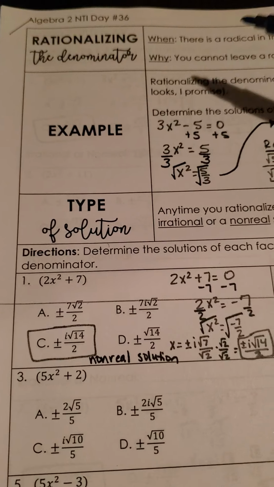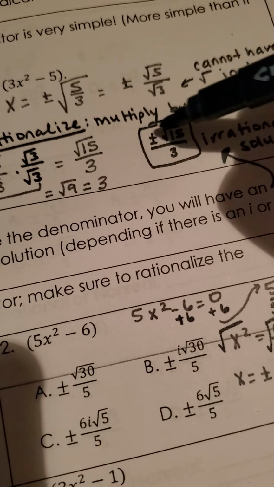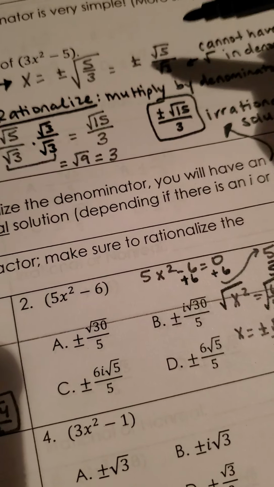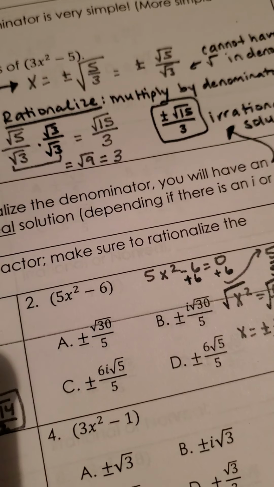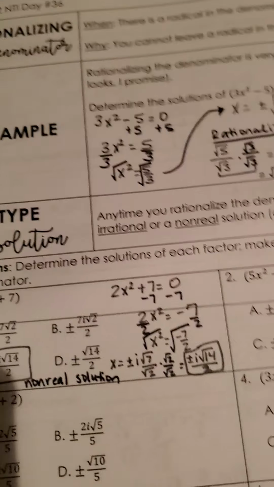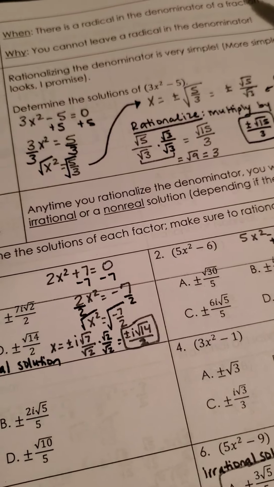So that's why you have to rationalize that denominator, because you'll never see the answer like that on the ACT, or on any kind of end of year test or anything like that. So I'm going to talk you through this first example that's given to you.